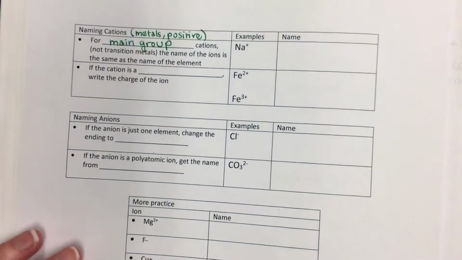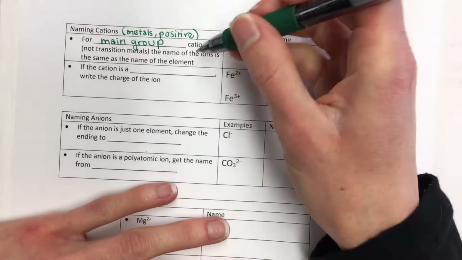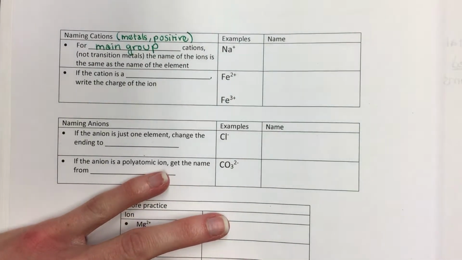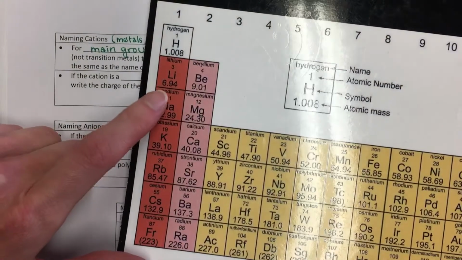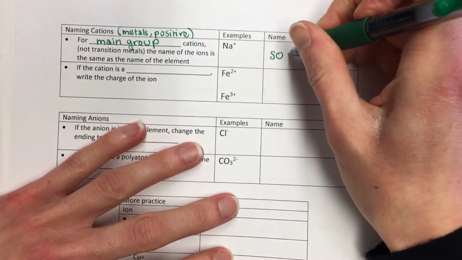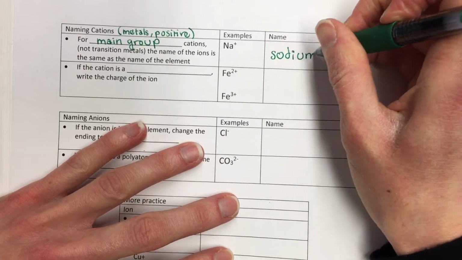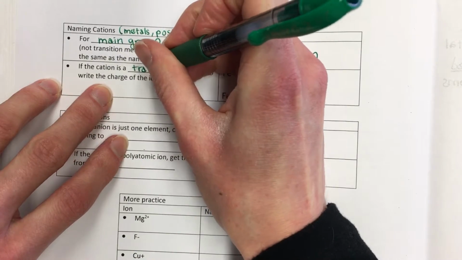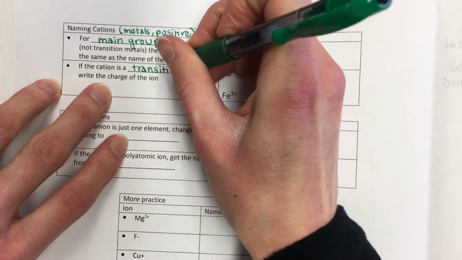For those cations, you just give them the same name as they already had. So for example, Na+, which is a main group cation because it's right there, its name is going to be sodium. It's pretty simple.